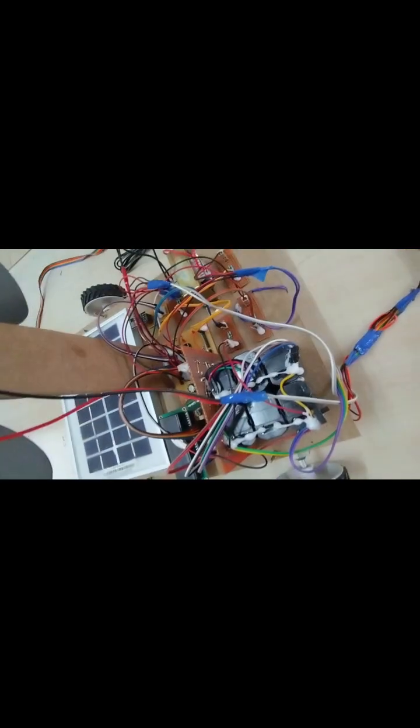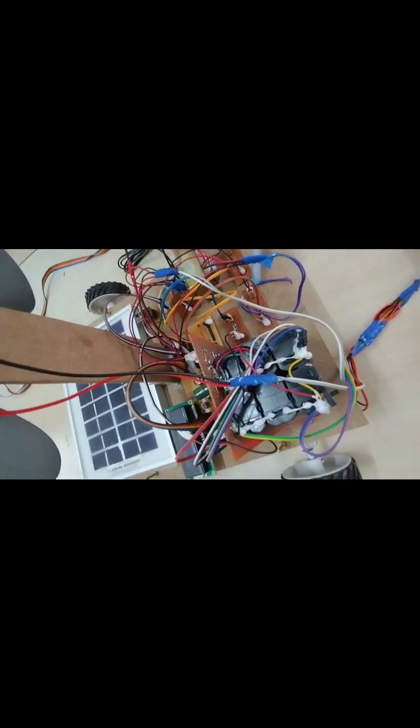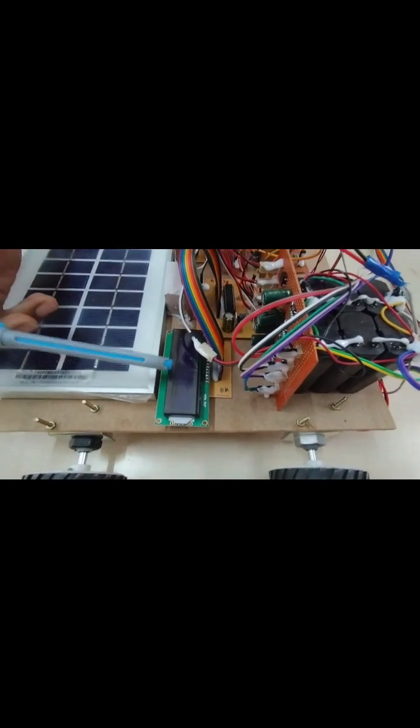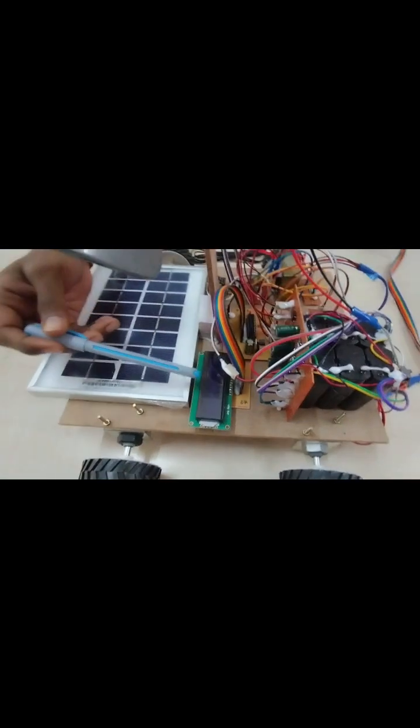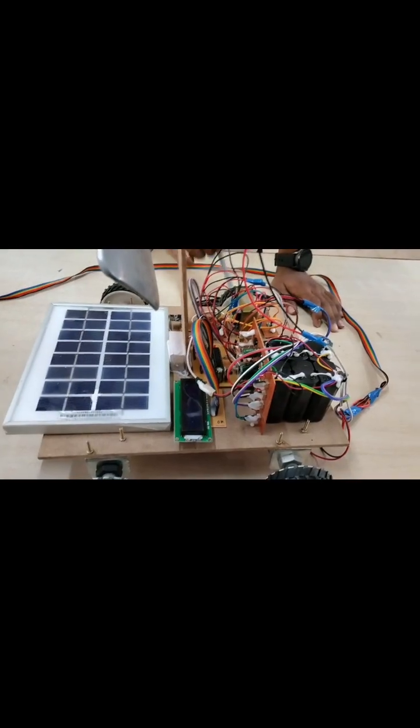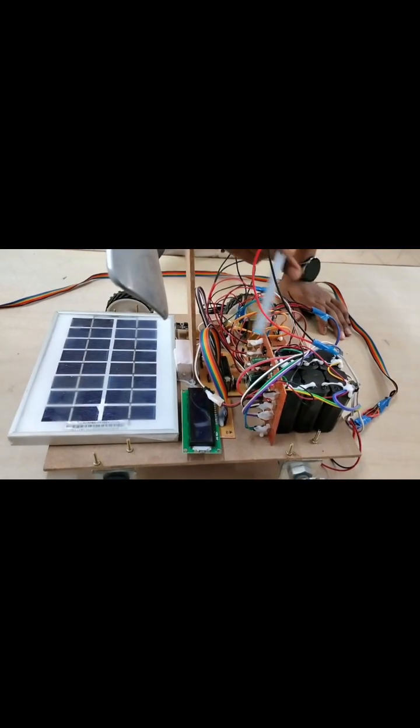Wi-Fi modulator. These are the voltage sensors of the dynamo, solar, battery and the wind. This is the LCD display where we can monitor the time to time voltage consumed or generated by the vehicle. After the overview of the components, let's look at the connections.